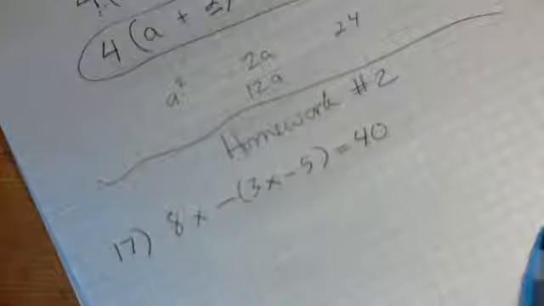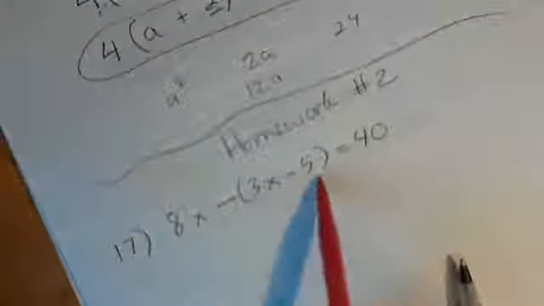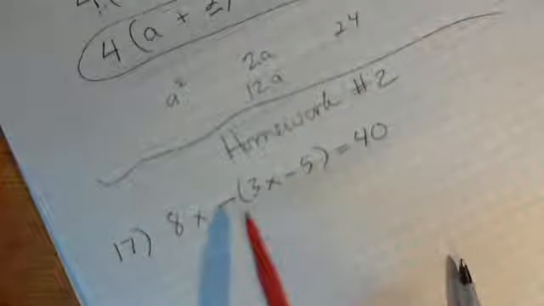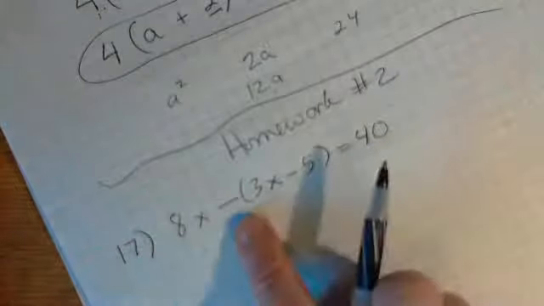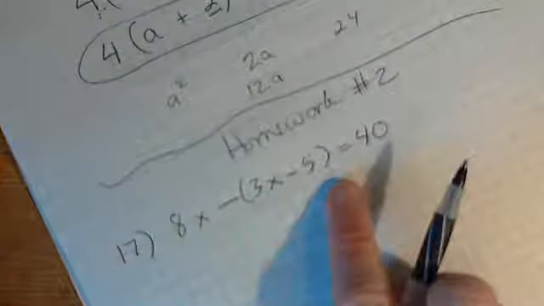You see the subtraction sign here? So I'm not going to use the distributive property to multiply. But to take the parentheses off, I need to apply this minus sign to both things inside. The 3x wants to get subtracted from 8x, and so does the minus 5. How do we do that? This minus sign will turn everybody opposite.